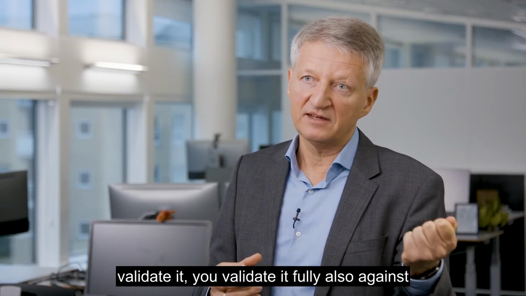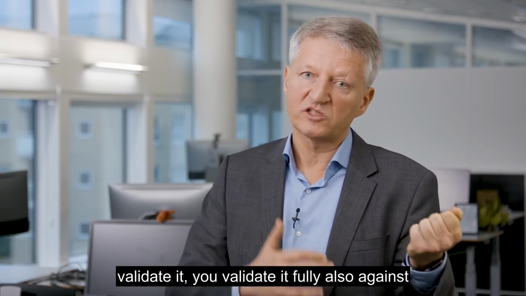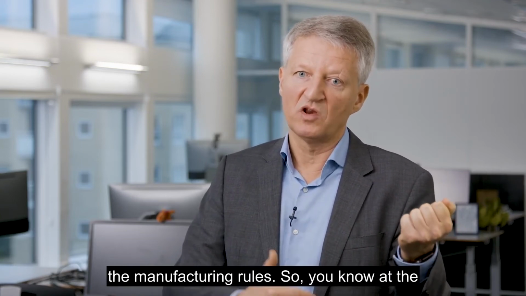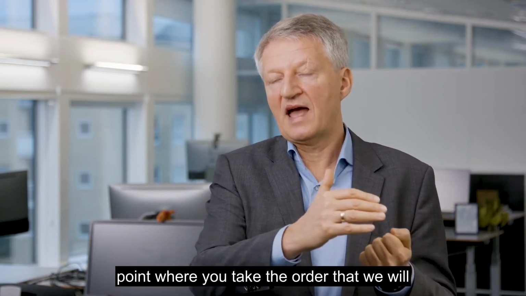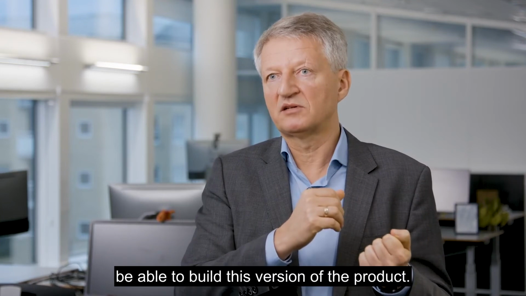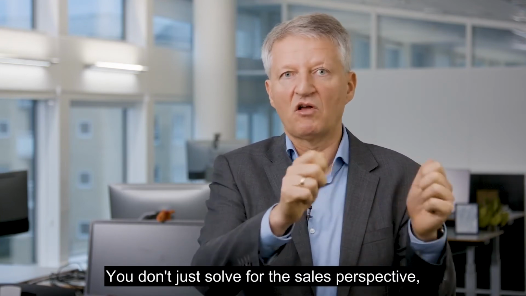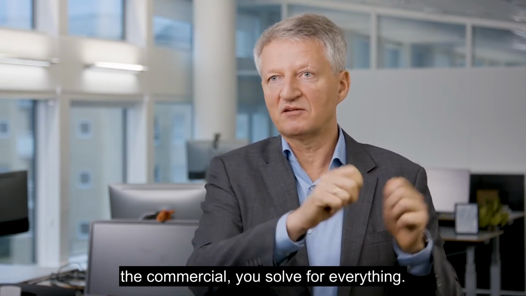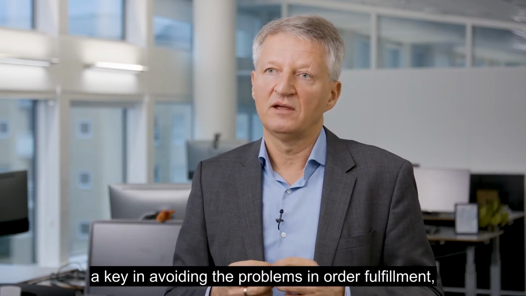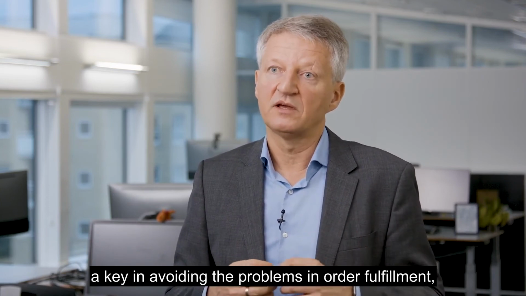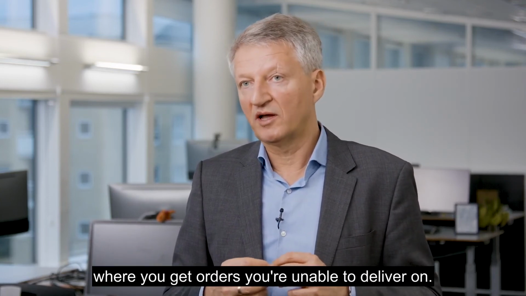an order and validate it, you validate it fully also against the manufacturing rules. So you know at the point where you take the order that we will be able to build this version of the product. You don't just solve for the sales perspective, the commercial, you solve for everything. So you're sure you can manufacture. And that's a key in avoiding problems in order fulfillment where you get orders you're unable to deliver on.